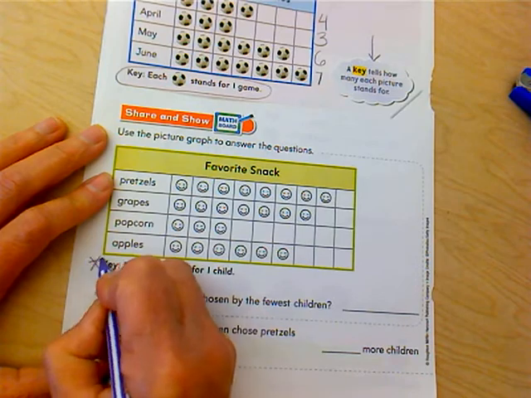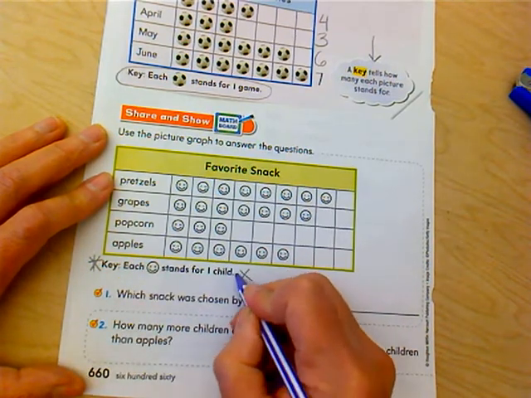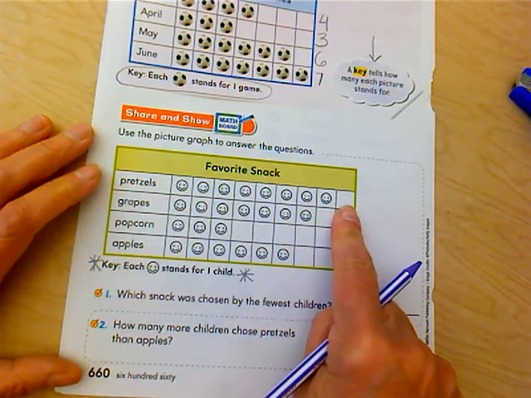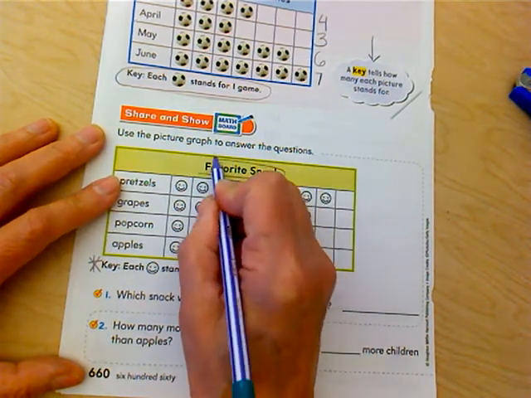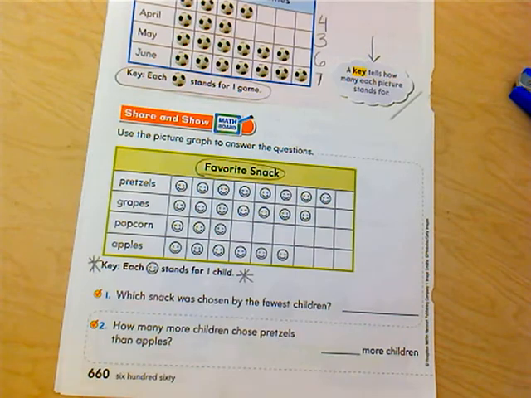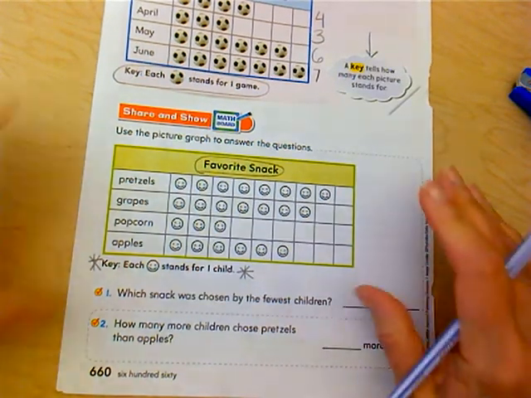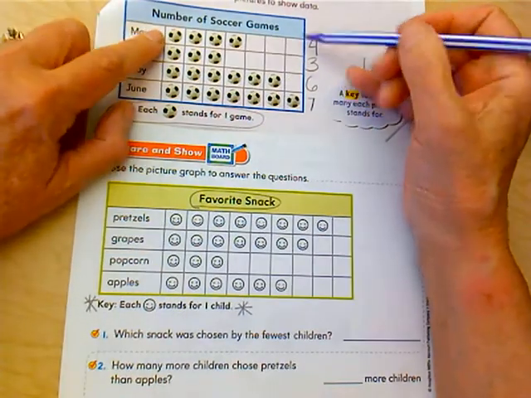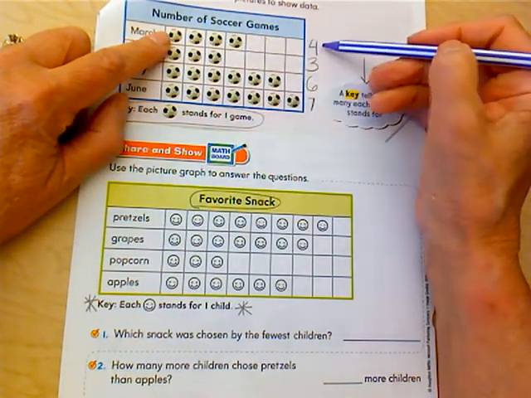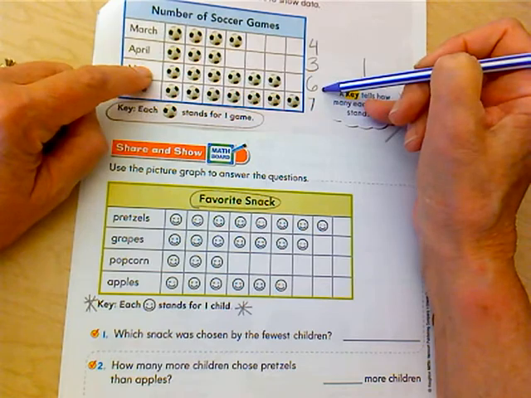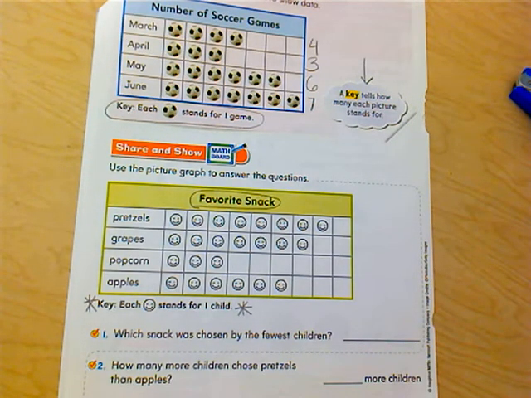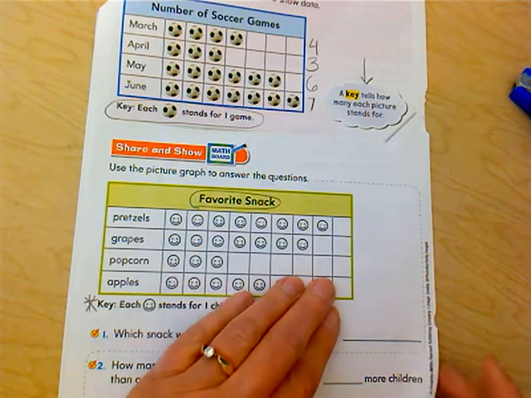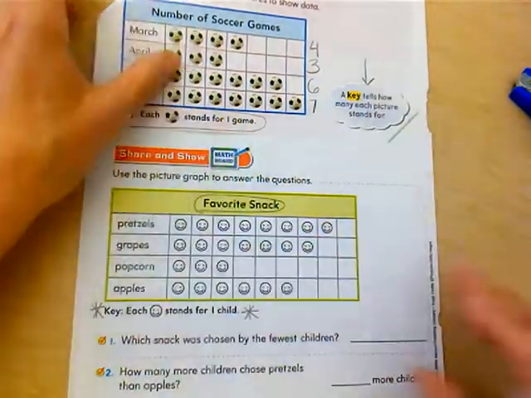Remember, you need to look at the key so that you know what each one of those smiley faces stands for. And I'd also pay attention to the fact that we're talking about our favorite snack. So you are going to use the picture graph to help answer these questions. Now, if you'll remember, I always transfer the pictures into real numbers, just like we did with the tallies, so that it's easy for me and I don't have to go back and keep counting. And I would expect that you would do the same thing.